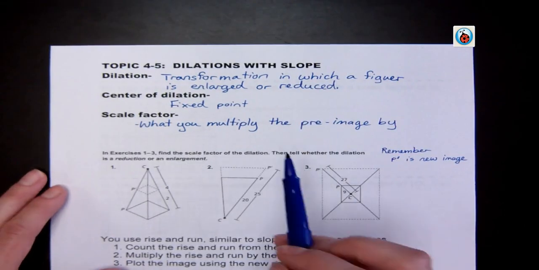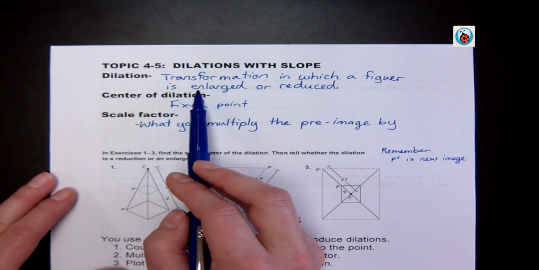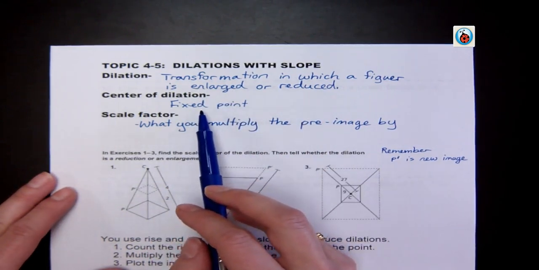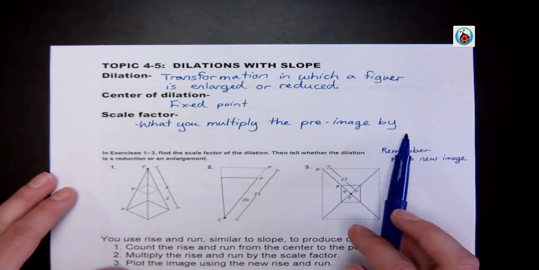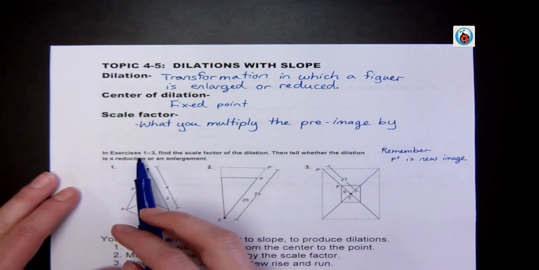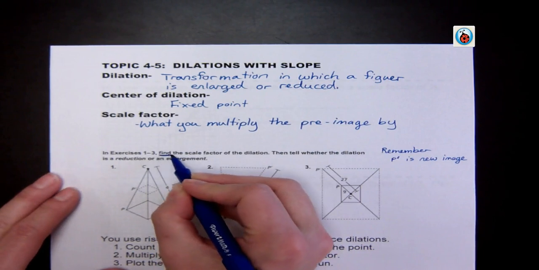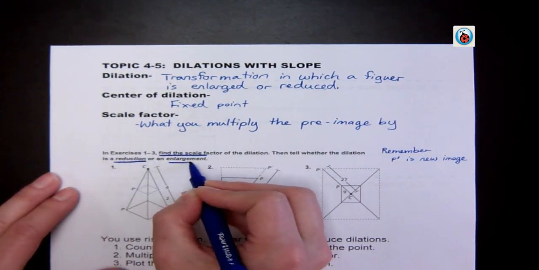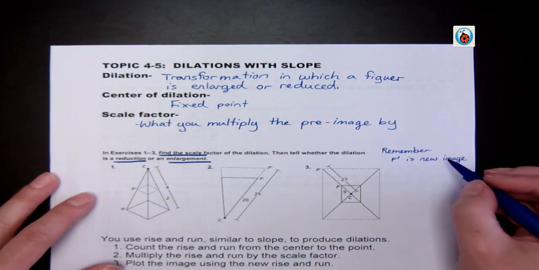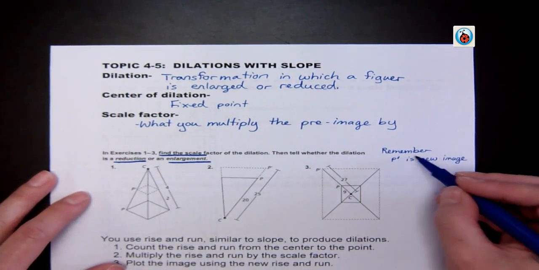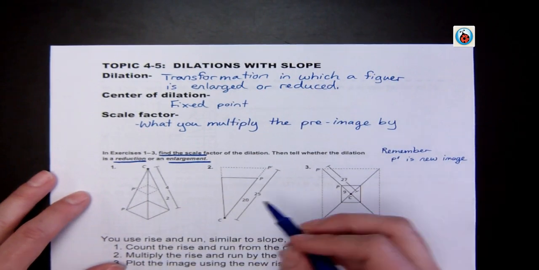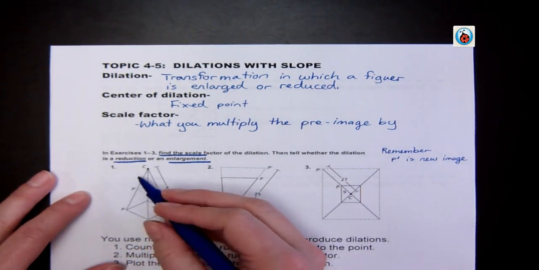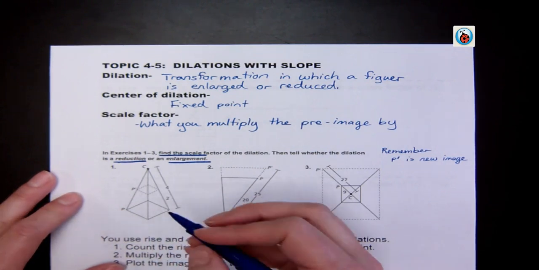Okay, so when we're talking about dilations, we're just talking about getting bigger or smaller. And we do that around a fixed point, and scale factor is what we're multiplying the pre-image by. So here we're finding the scale factor and saying, hey, are we reducing it or enlarging it? Are we getting bigger or smaller? And so you just have to remember that P prime is that new image.